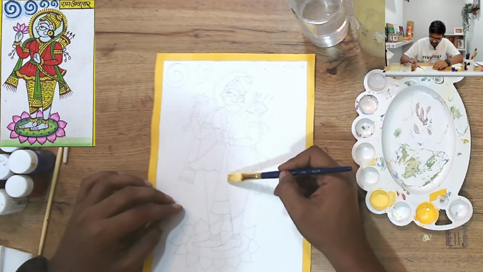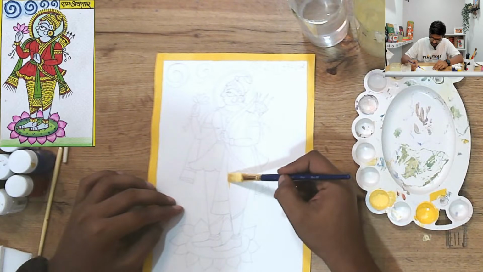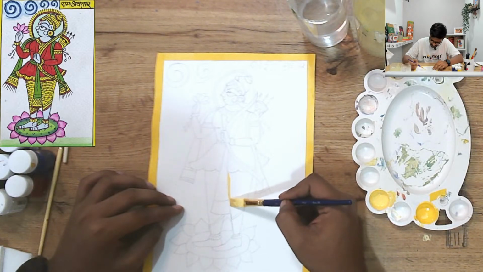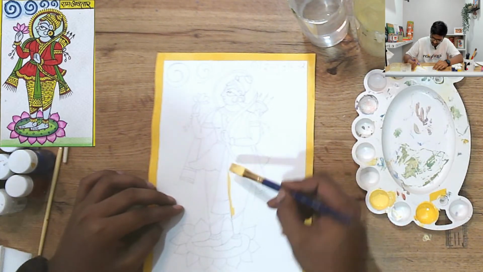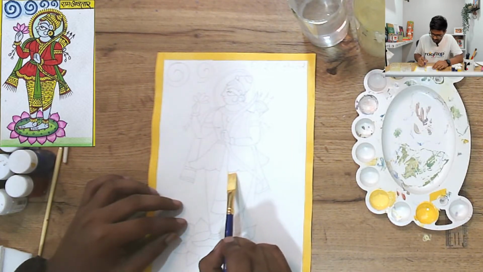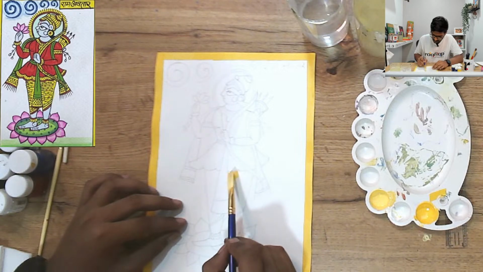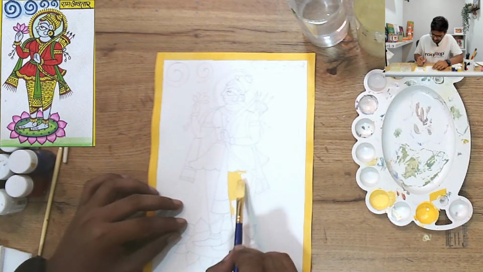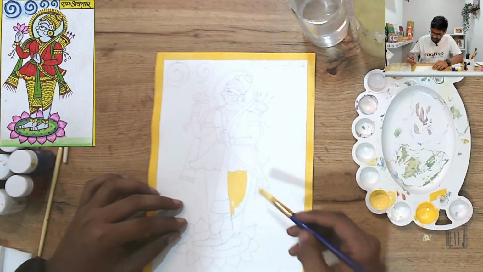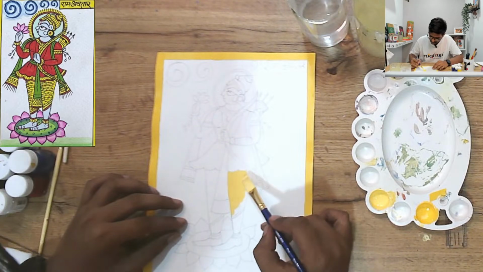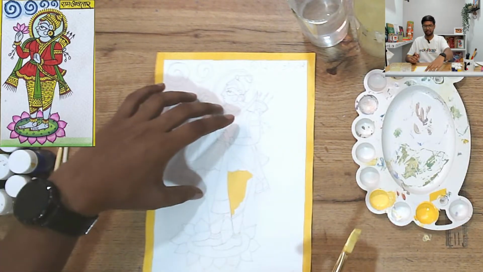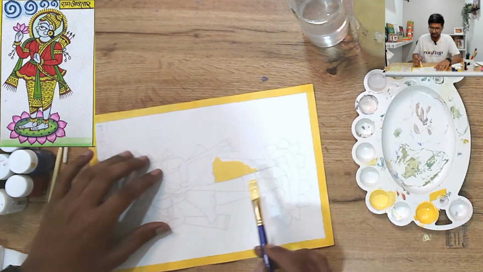So over here, we can start with the large areas first. We can rotate our paper as well.